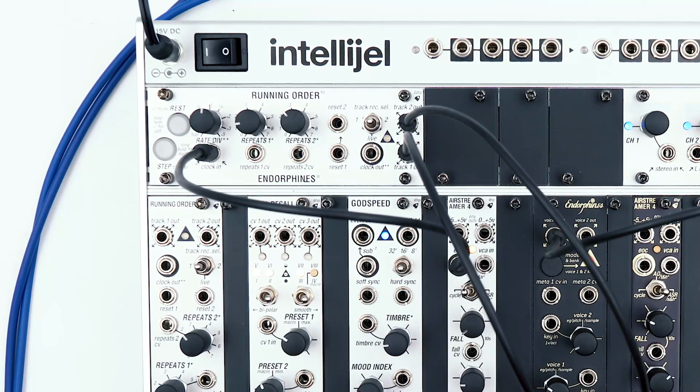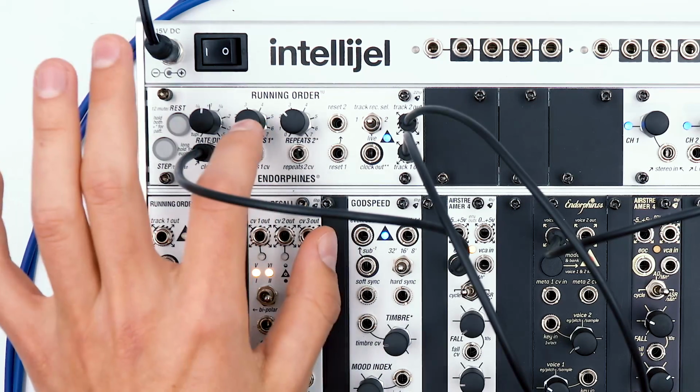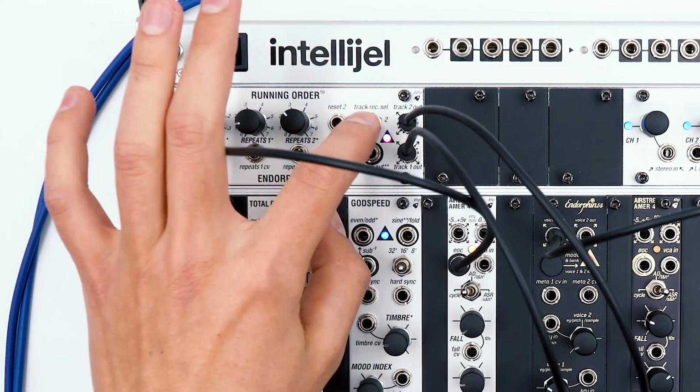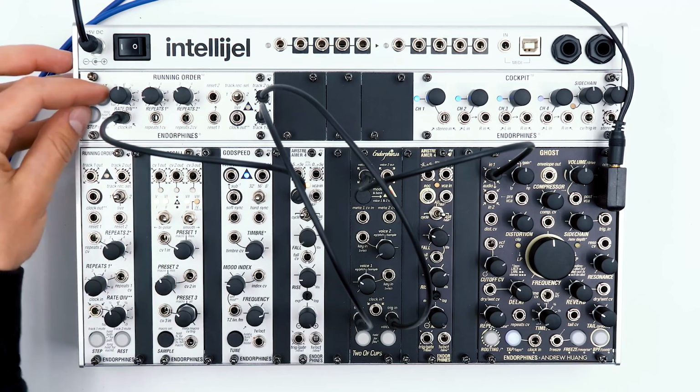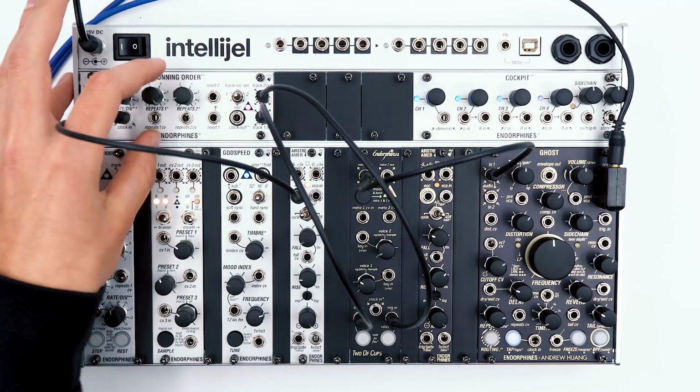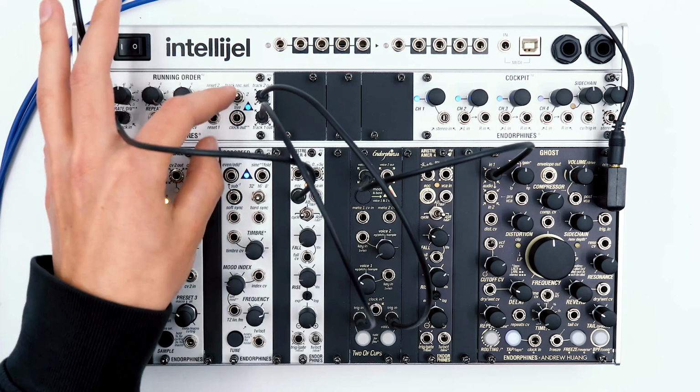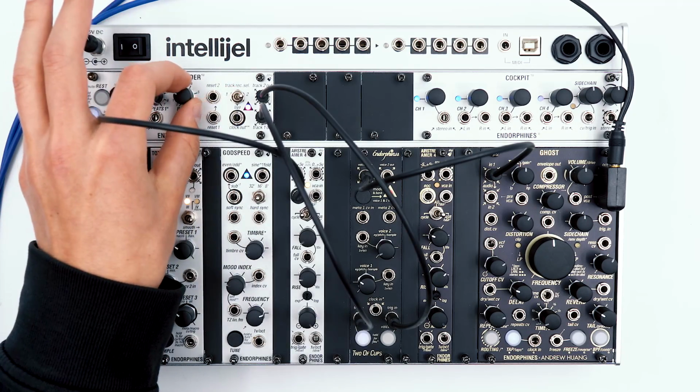Additionally, we can rotate the pattern and adjust the global probability for each of the tracks using the repeats 1 and repeats 2 within the edit mode. So let's try to rotate the hi-hats track over here. Let's unmute the sequence. And start rotating again.